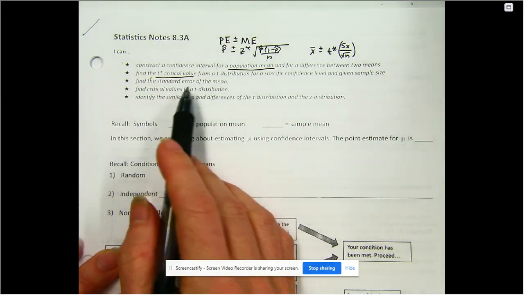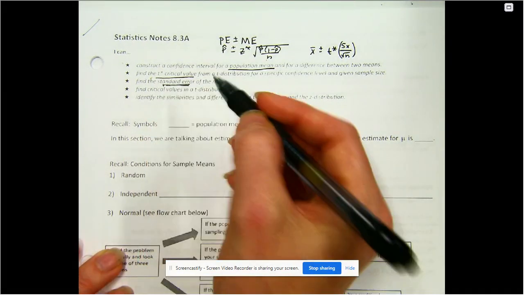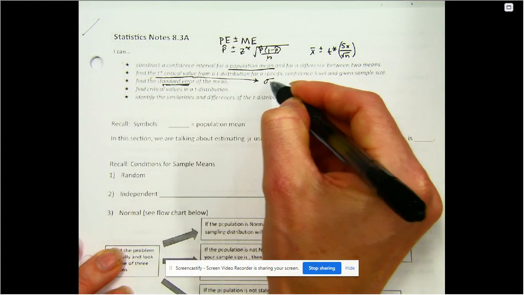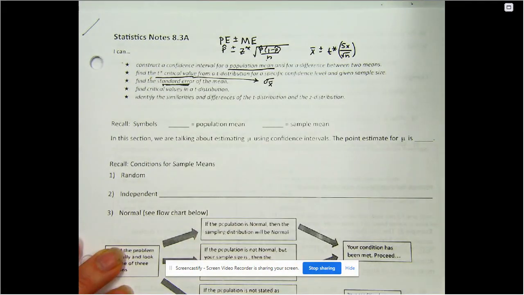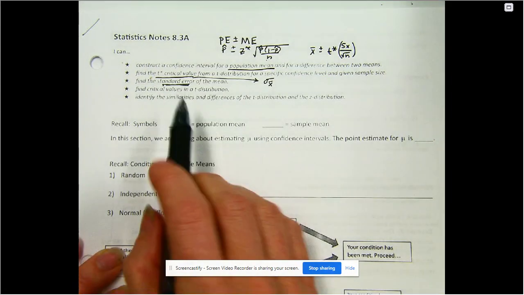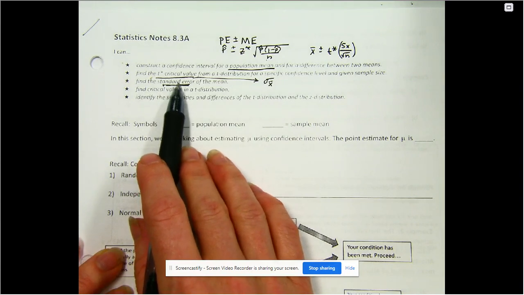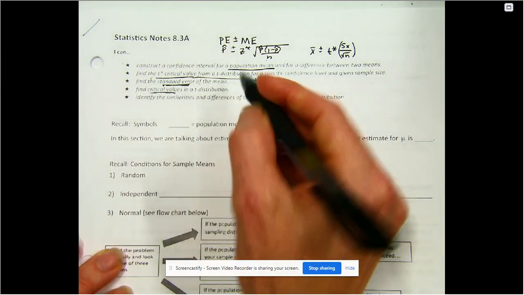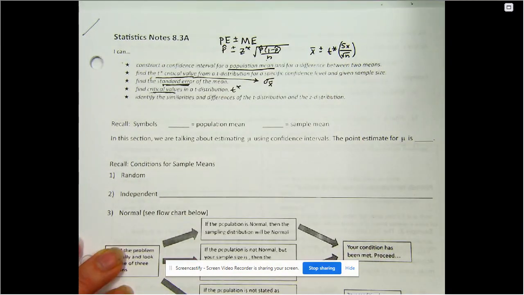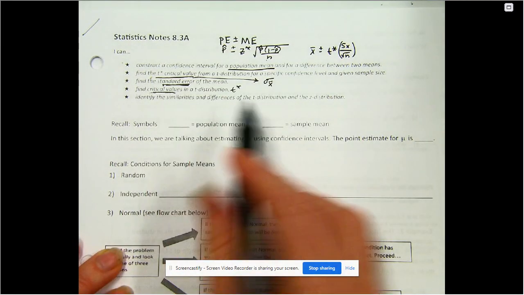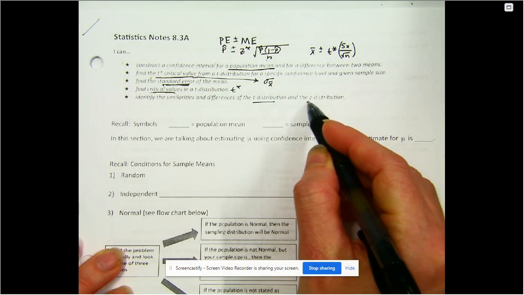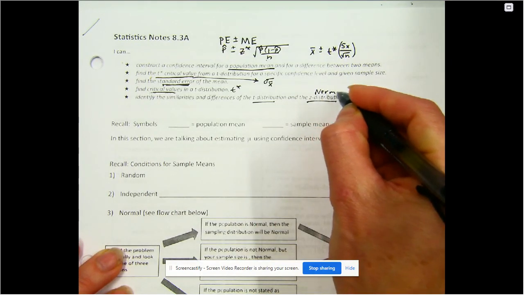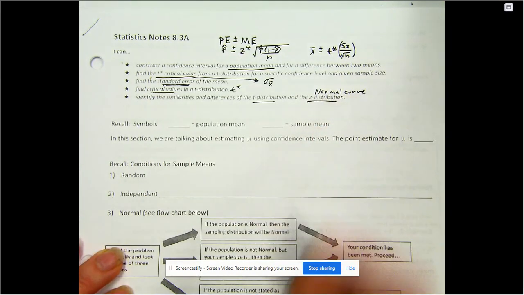All right. So we will find the standard error. Again, standard error is just talking about our standard deviation of the sampling distribution of x bar, but we're just going to be having our statistic instead of our parameter in that formula. So we're going to find that critical value, which is our t star. And we'll look at similarities and differences between the t distribution and the z distribution, which is the normal curve. All right, so let's get started.